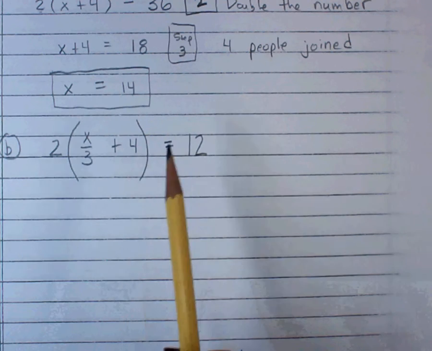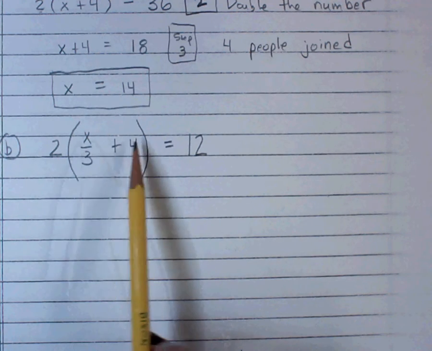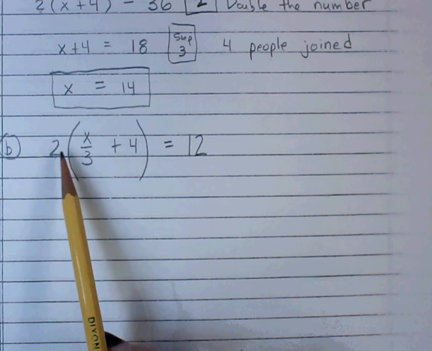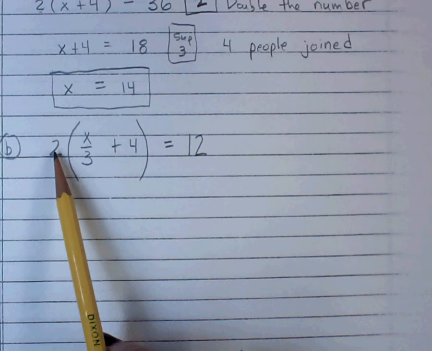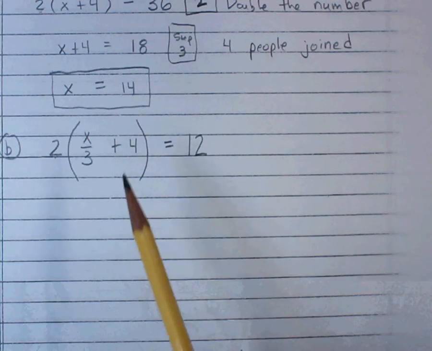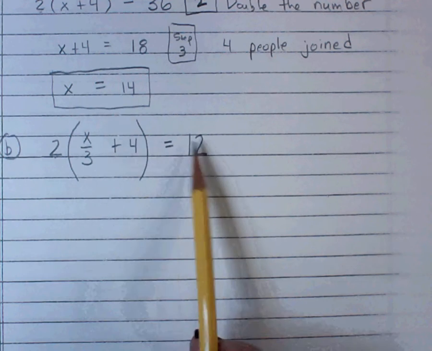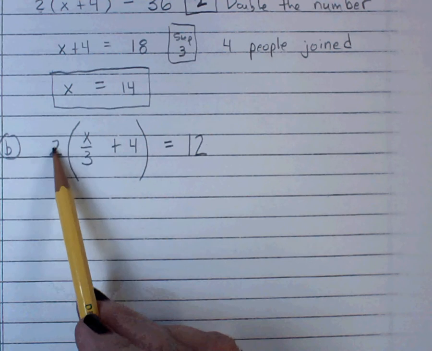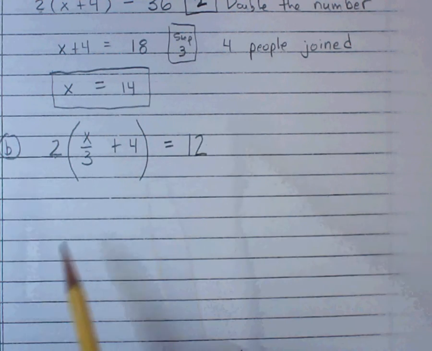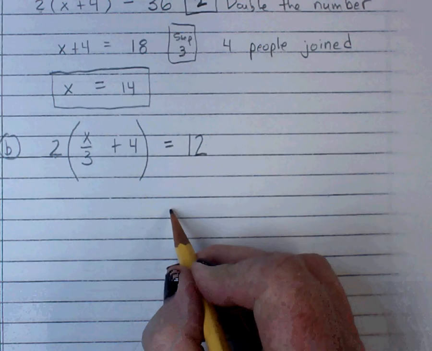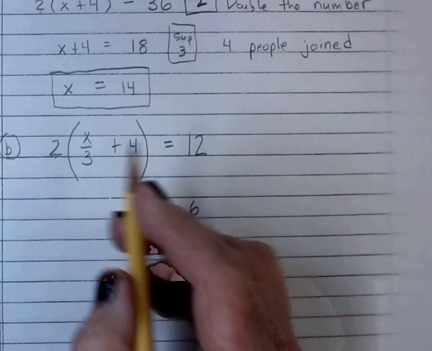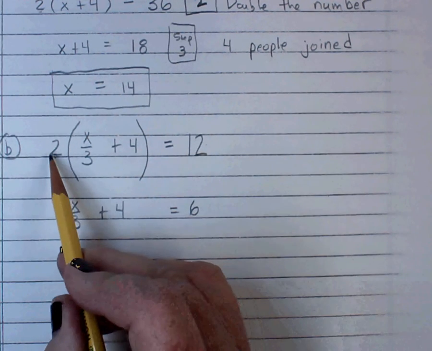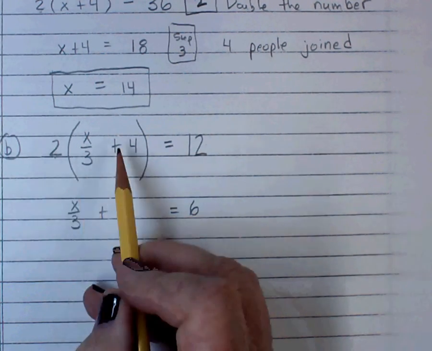So in this case, again, we can't do anything with the stuff inside the parentheses unless we somehow make this 2 go away. So we could use the distributive property, but we don't want to do that because then we'd have a fraction times x. That's a big hassle. It's much easier to take half of both sides. So we'll undo this multiplying by 2 by taking a half of 12, or dividing 12 by 2, which is 6. And then what we have left over here is x over 3 plus 4, because we divided by 2, so that made that 1 times this.